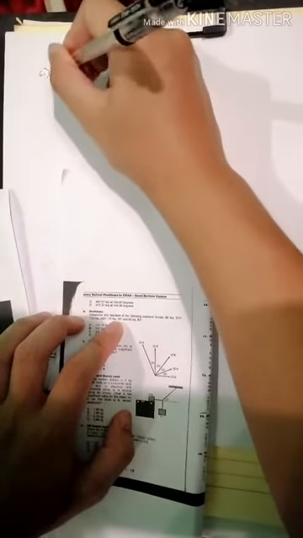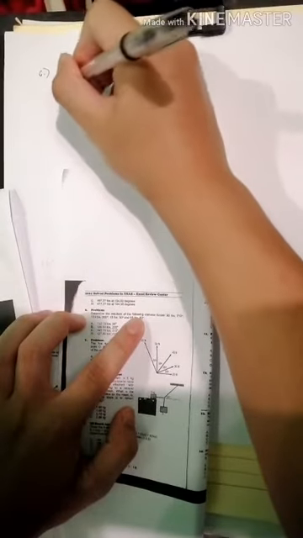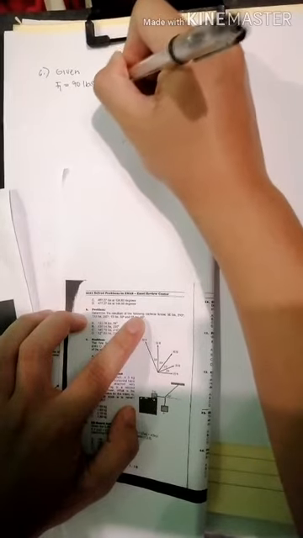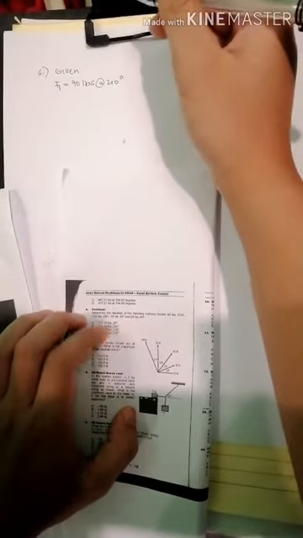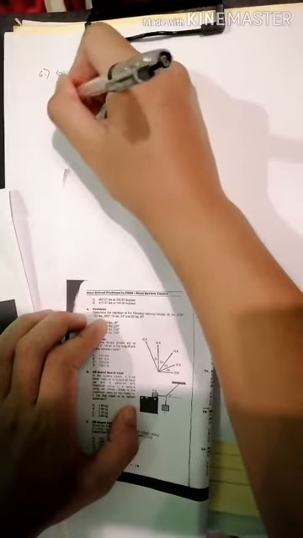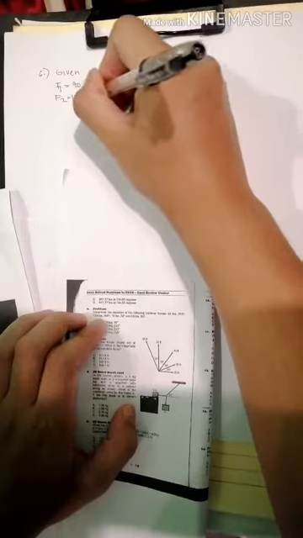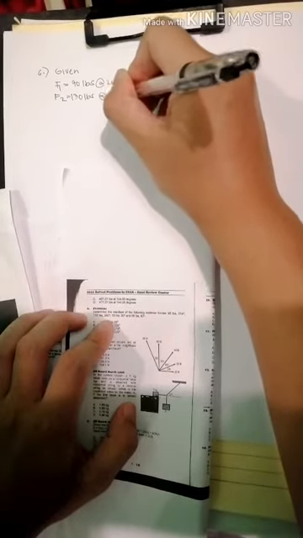So, sulutin natin yung given number 6. Given force 1 is equals to 90 pounds at 210 degrees. Force 2 is 130 pounds at 260 degrees.